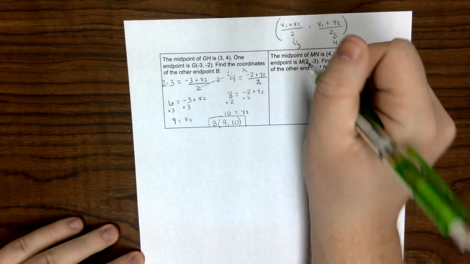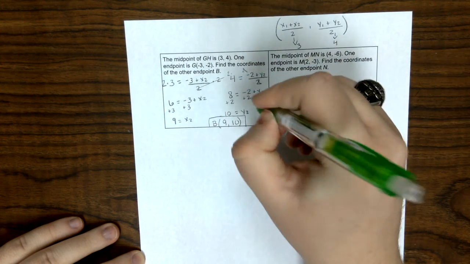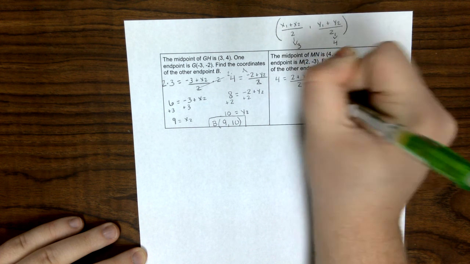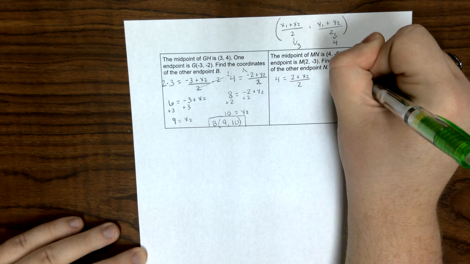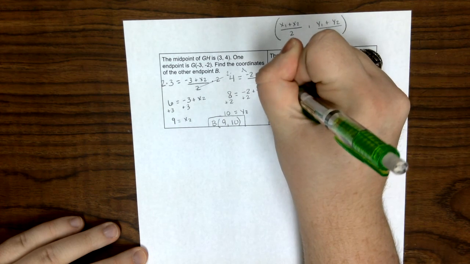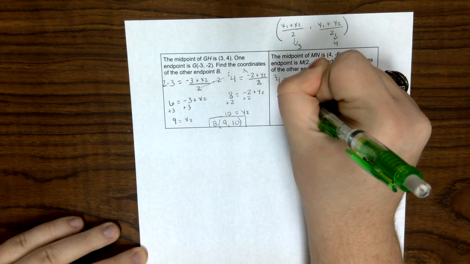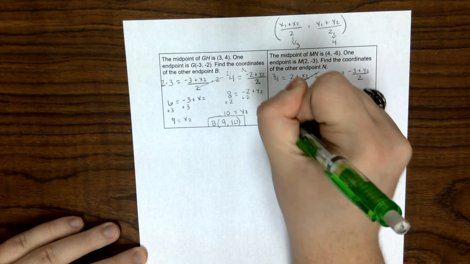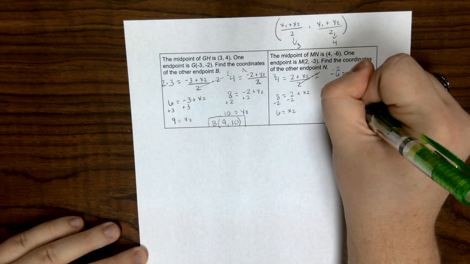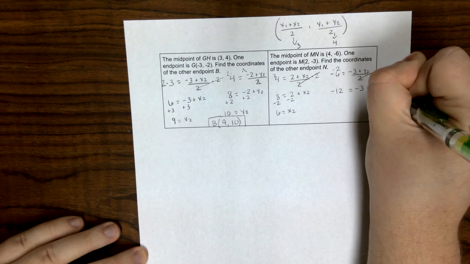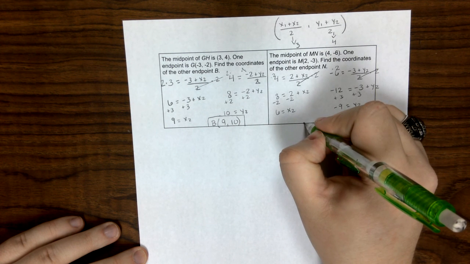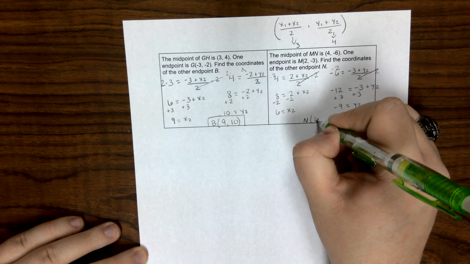All right, I'm going to do this again, but a little bit faster. So this is my midpoint coordinates. And I'm going to set it up exactly like I did over here. So the midpoint X equals X1 plus X2 divided by 2. The midpoint Y equals Y1 plus Y2 all divided by 2. Times 2, times 2. 8 equals 2 plus X2. Subtract 2, subtract 2. There's X2. Times 2, times 2. That's going to be negative 12. Add 3. So negative 9 is Y2. And so the endpoint N has coordinates 6, negative 9.